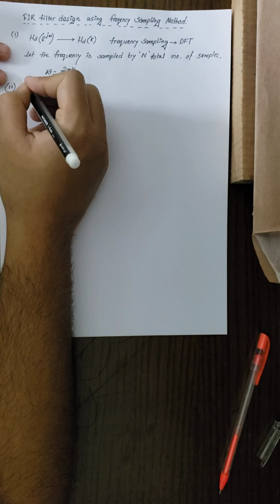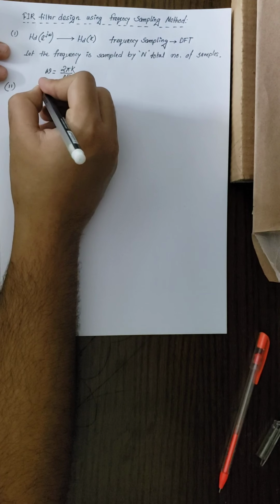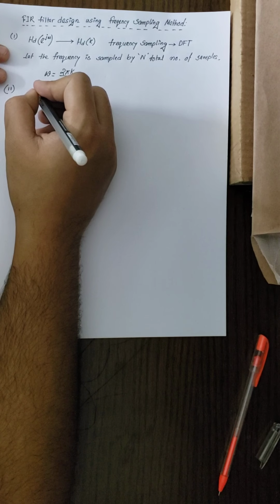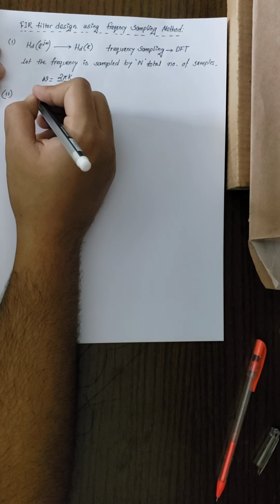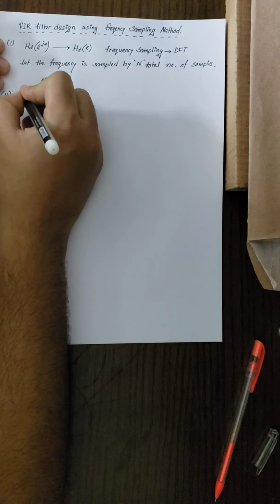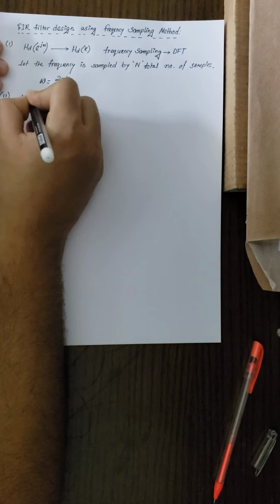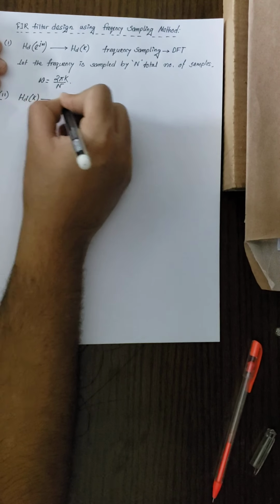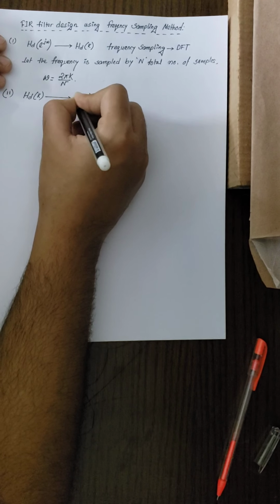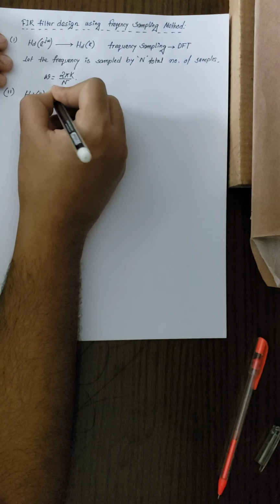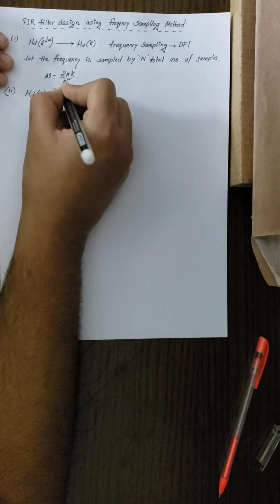Then what we need to do is from HD of k, we go to the impulse response h of n, which is done through inverse DTFT.